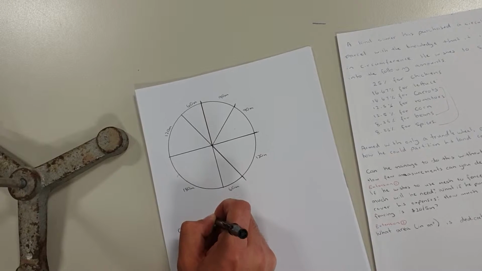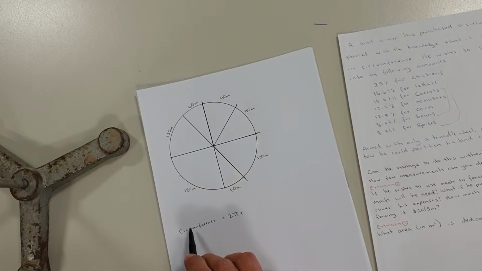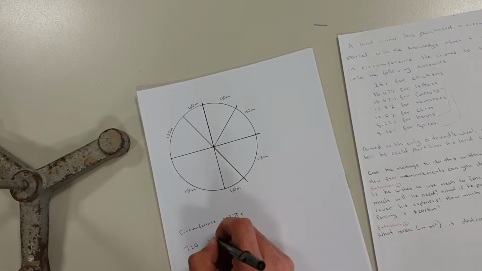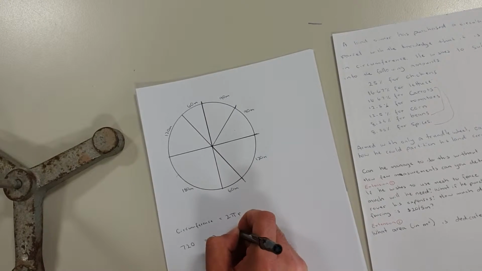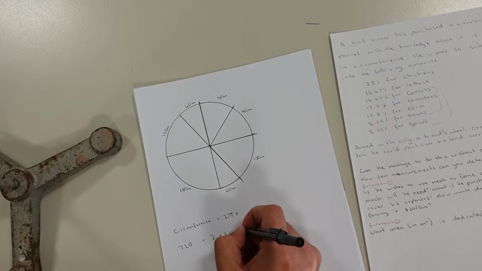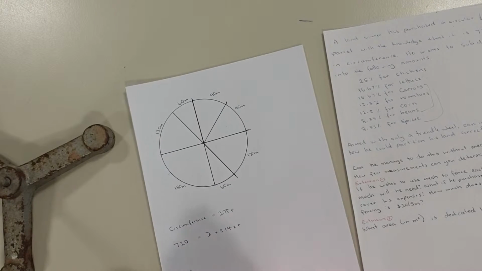of a circle is equal to 2 pi r. We know the circumference, it's 720 meters. We know that's equal to 2 because that's a constant. Pi, we're going to make 3.14. Your calculators will have a function for this or like a button, but we're going to use this for safety's sake today, times by the radius. All we need to do now is balance it.